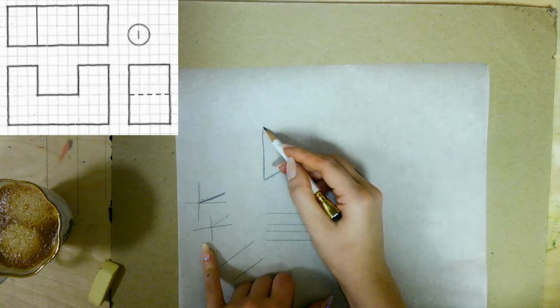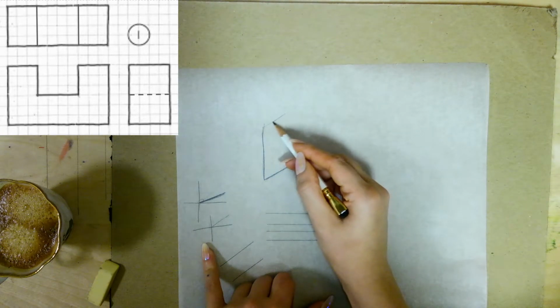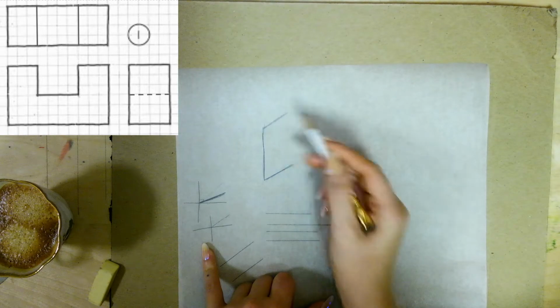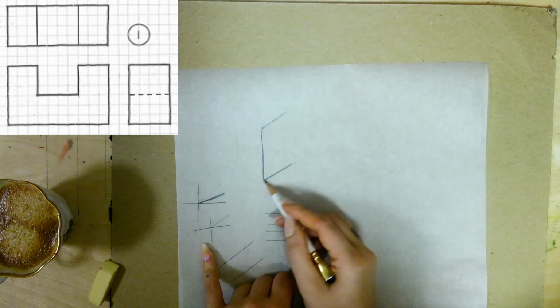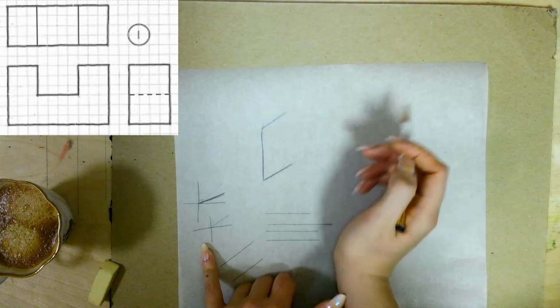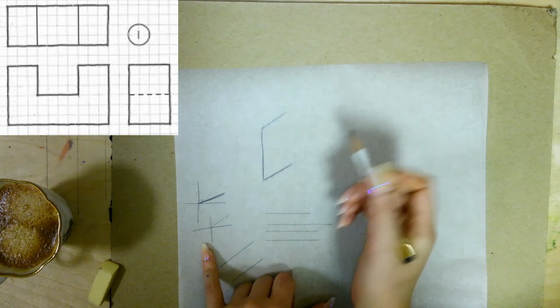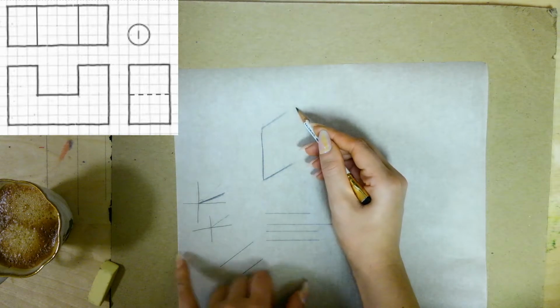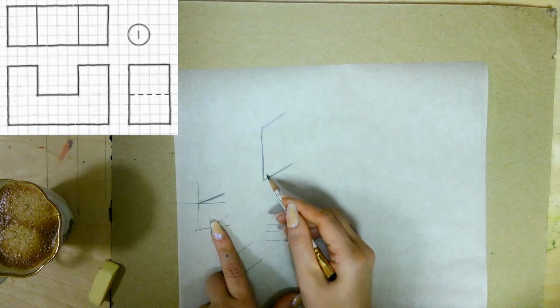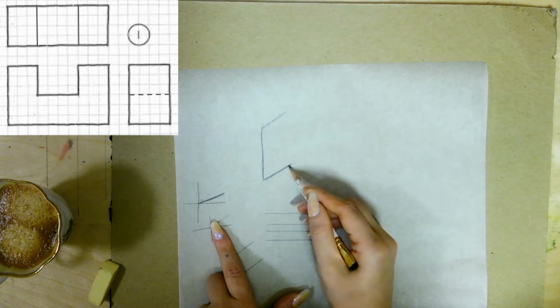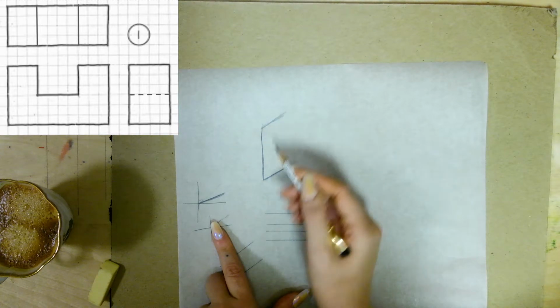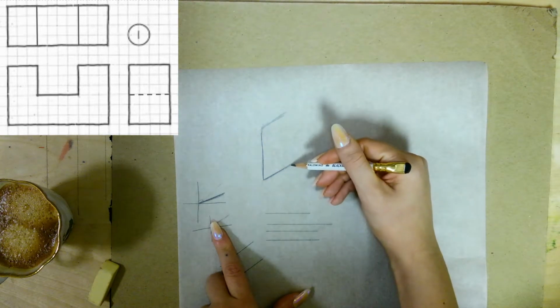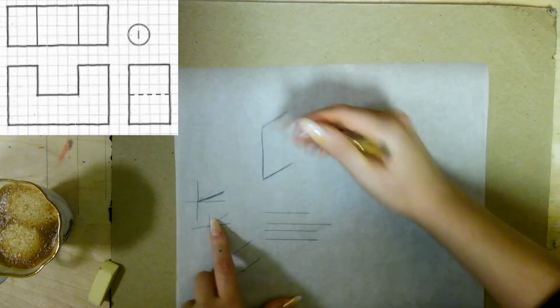And then again, I want to make sure I'm keeping lines parallel with each other. So I'm just going to try to keep that same consistent angle. And while I'm drawing, I'm not moving my wrist around. I'm just moving my hand back and forth. That helps me really keep that angle at the same amount, keeping my lines parallel.